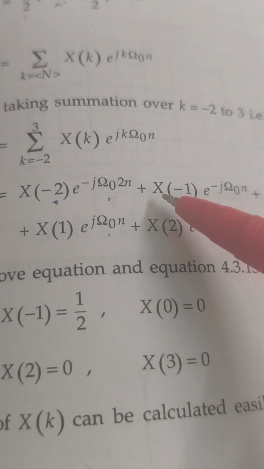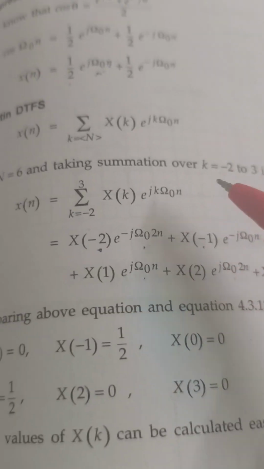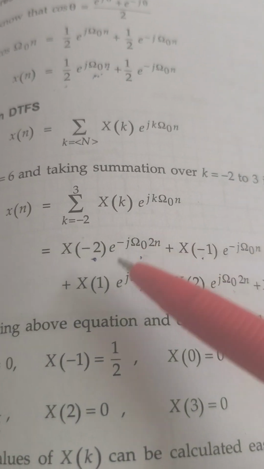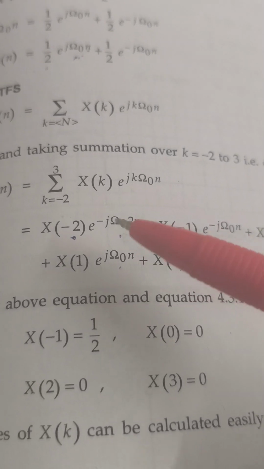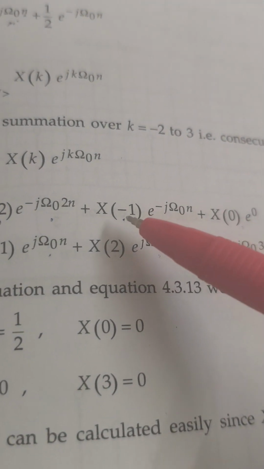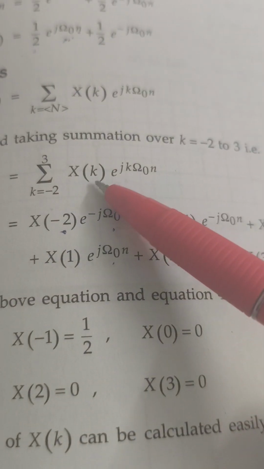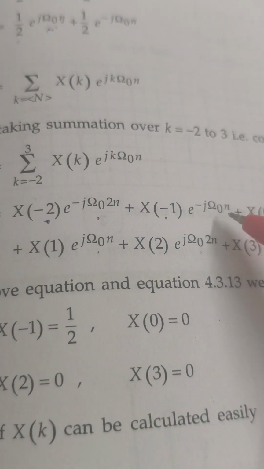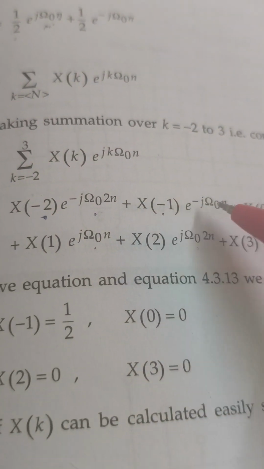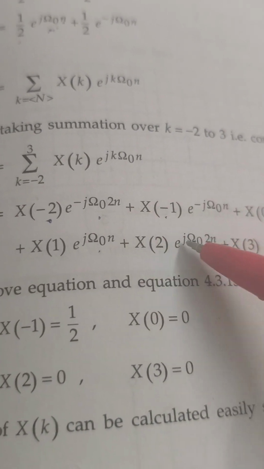Similarly, plus, after one value we have got this expression, then we will take one more value. We will take the value of k as minus 1. X of minus 1, then substitute the value of k as minus 1, then e raised to minus j omega naught n. Since it is 1, there is no change in this expression.